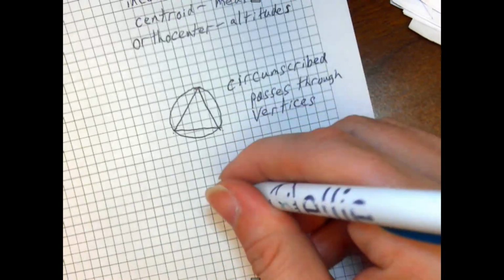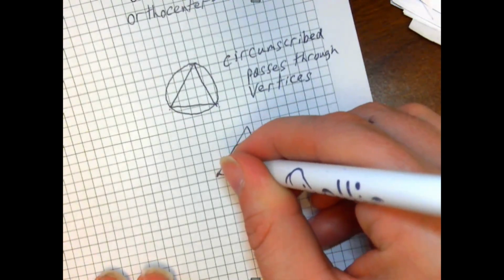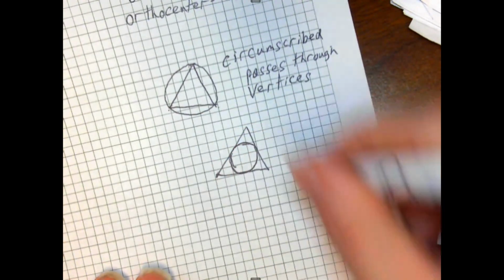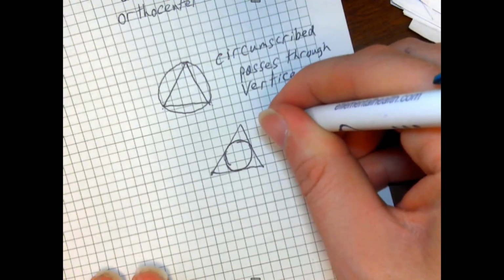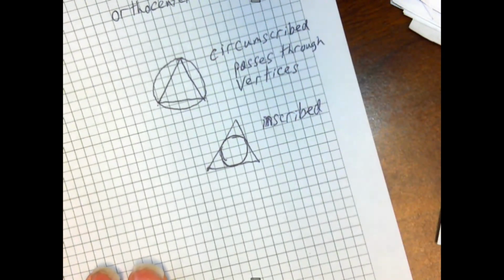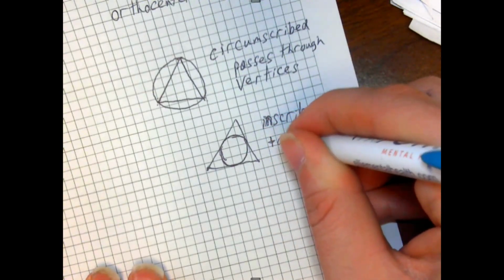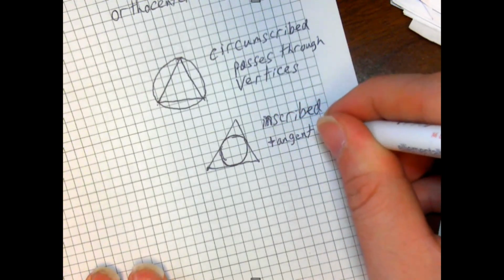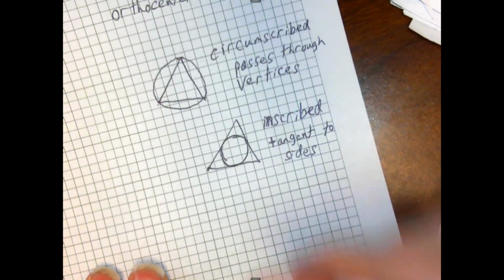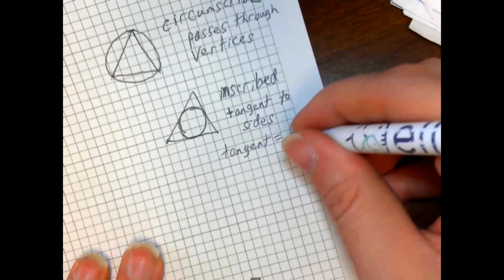And then if I have a triangle and the circle is drawn inside in a way where the edges of the circle touch the sides of the triangle, that is called inscribed, where the sides of the triangle are tangential to the sides of the circle. And being tangent to means that they touch.